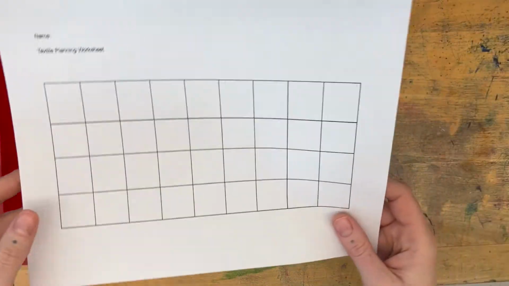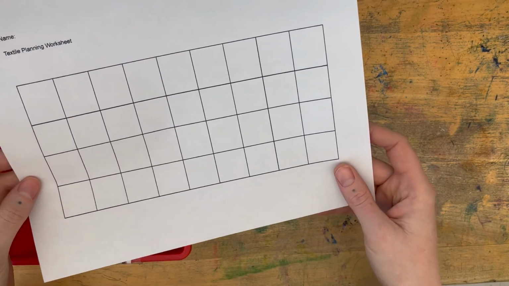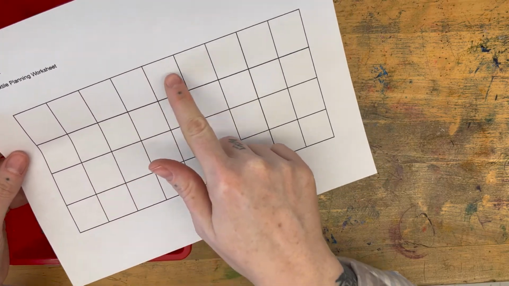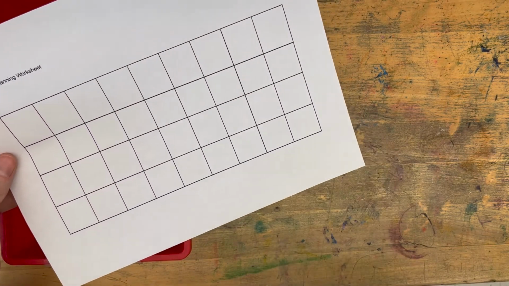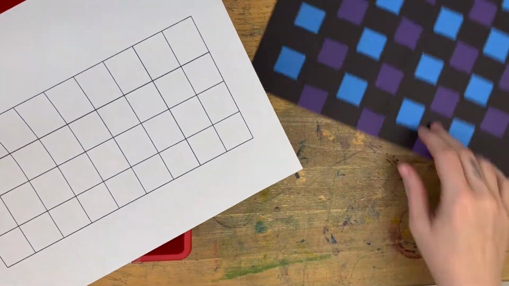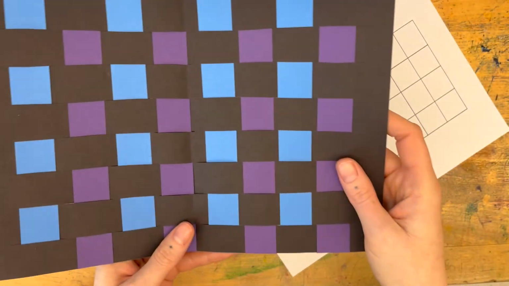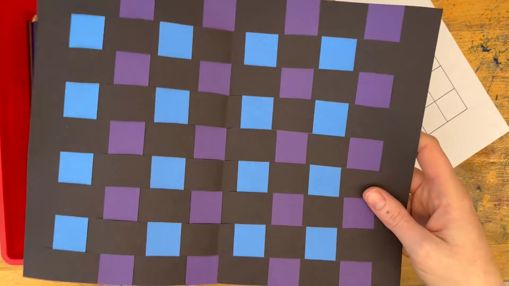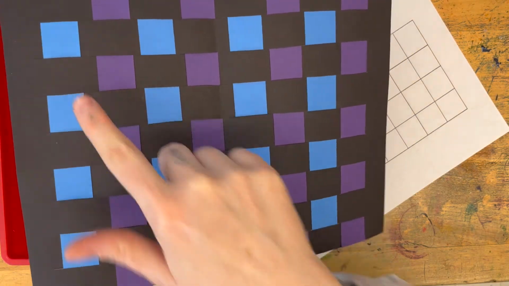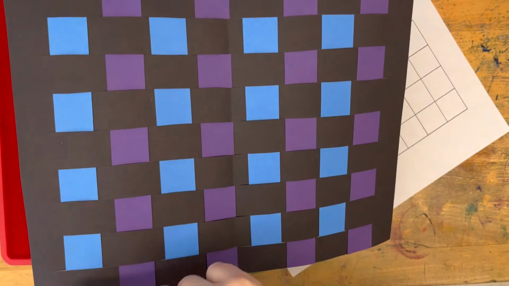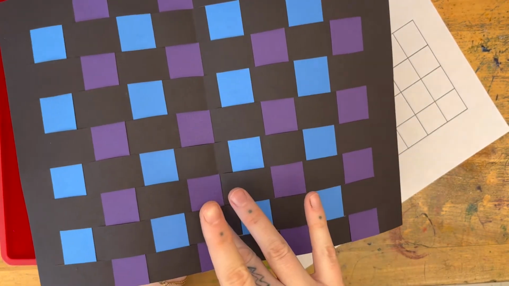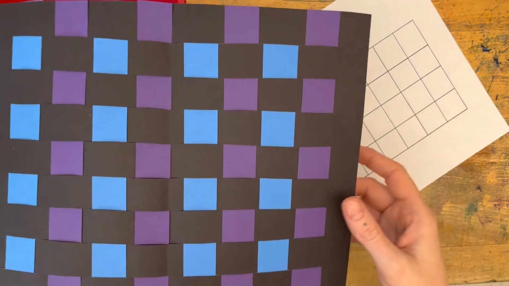So I created a worksheet so that you could plan ahead of time, and it has 9 boxes, and then there's 4 sets of boxes for you to do. The reason I set it up this way is because on our paper weavings, the way we did it, you should have 9 spaces that go across. So you could plan for 1, 2, 3, 4 rows. Hopefully that makes sense. I'll show you guys on my paper.